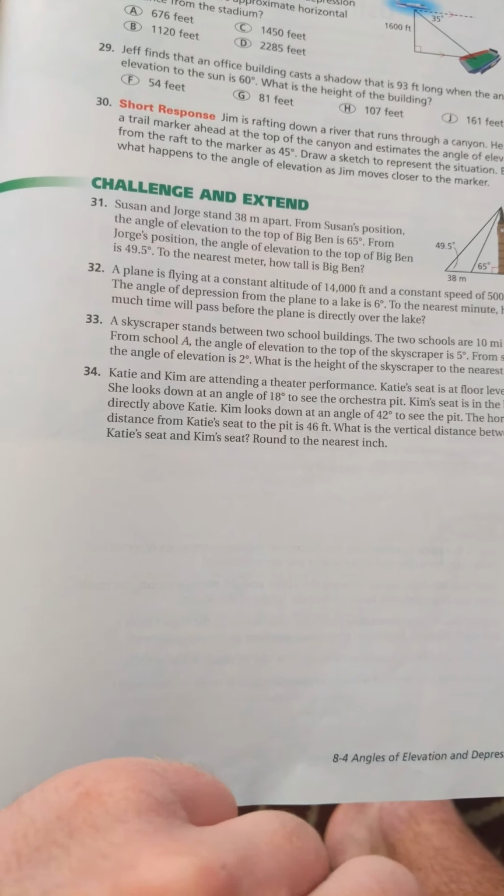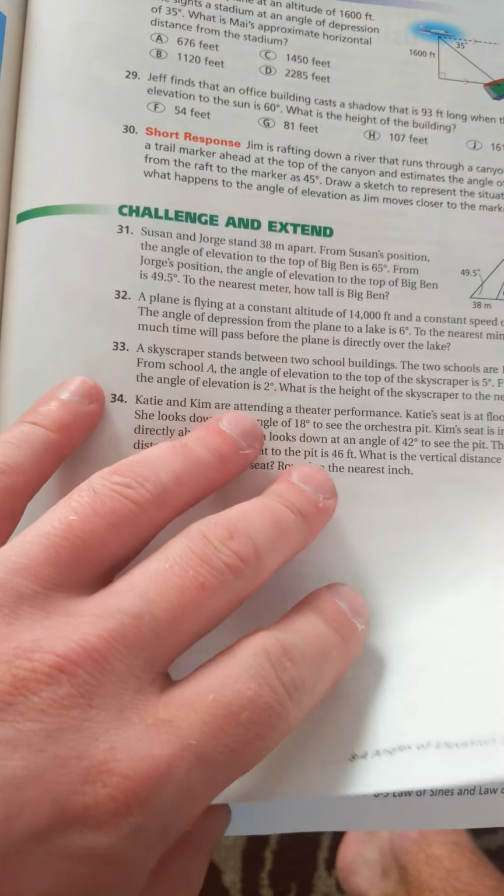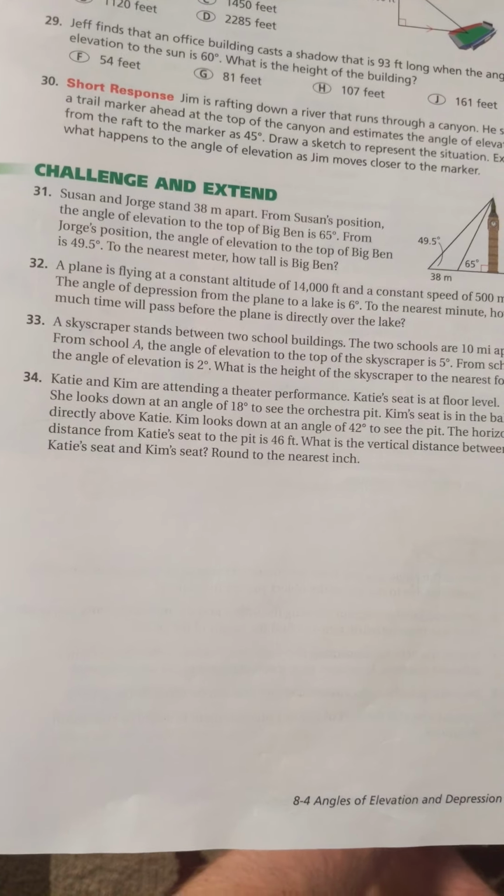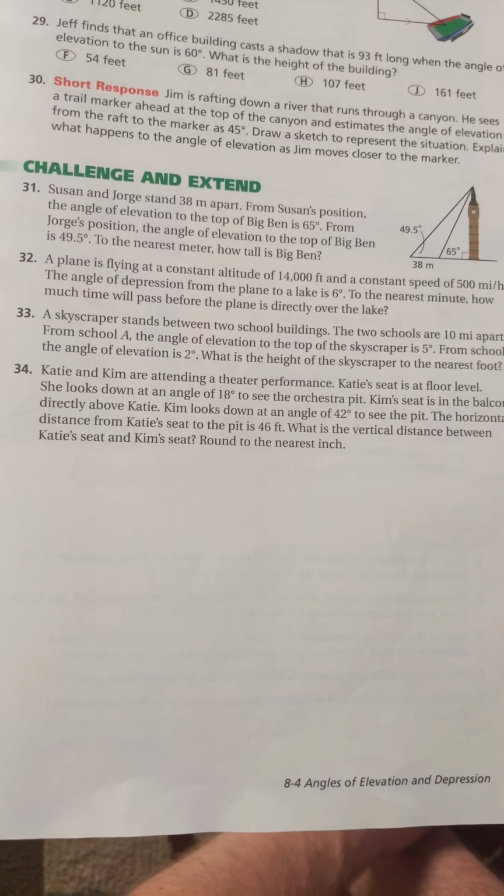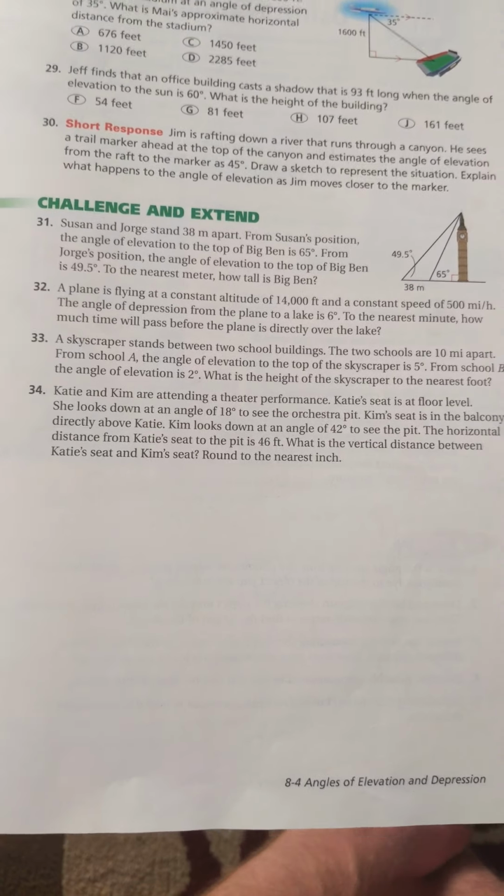So refer to these notes, check out YouTube videos. There are tons of sine, cosine, tangent videos out there. Nothing new here except a little bit more vocabulary.